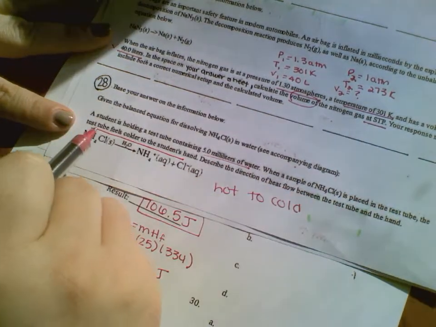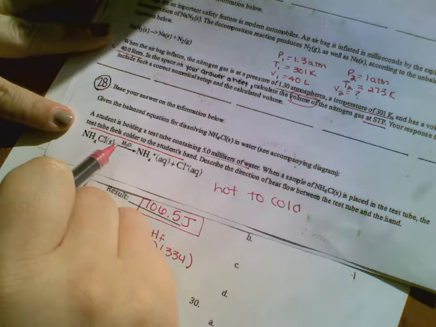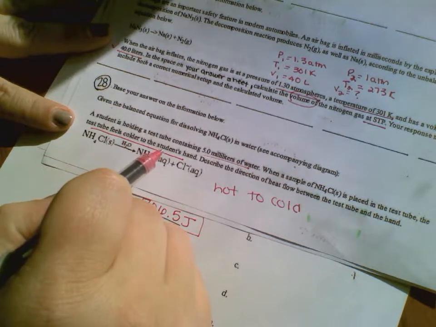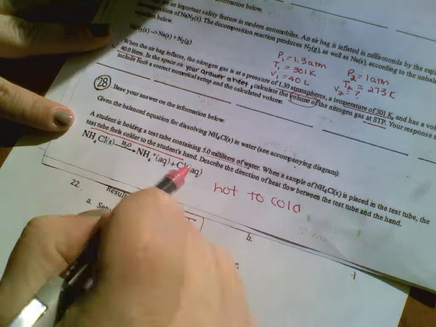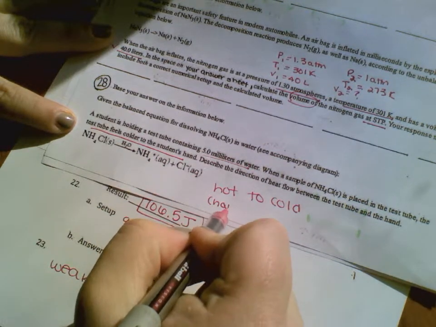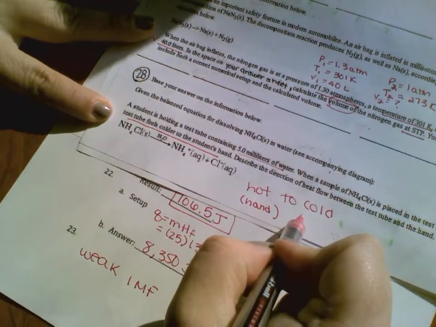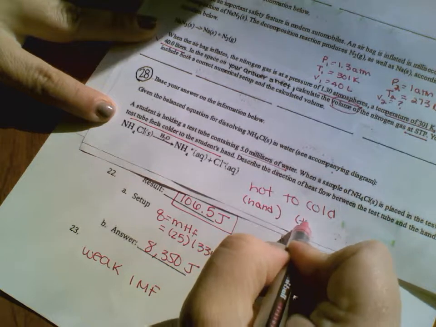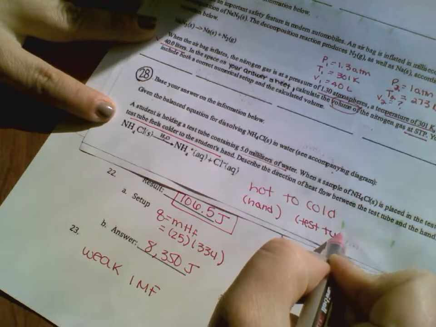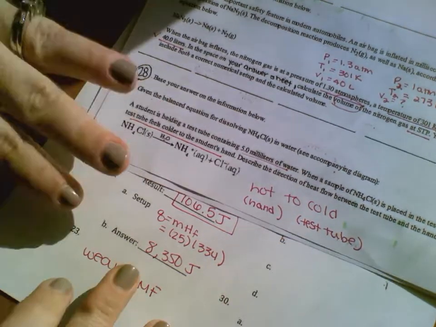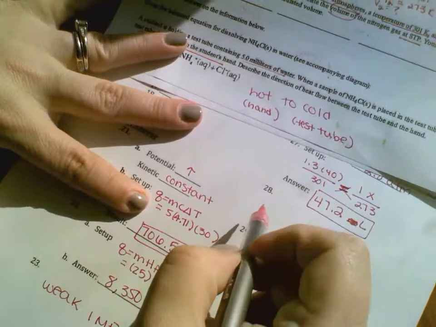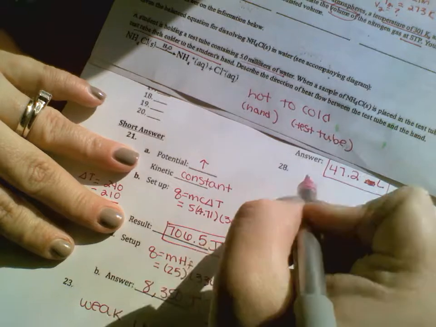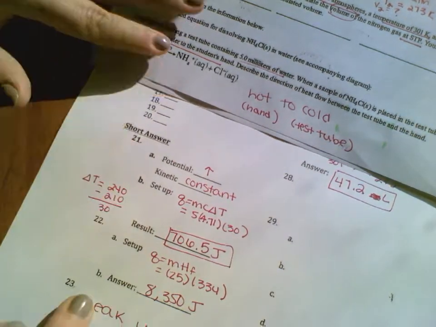So if the test tube feels colder to the student, then that means the hand was warmer. So the hand is your hot, and the test tube is your cold. We'll put that on our answer sheet, which I have right here. So heat will transfer. Sorry, it's typed funny.